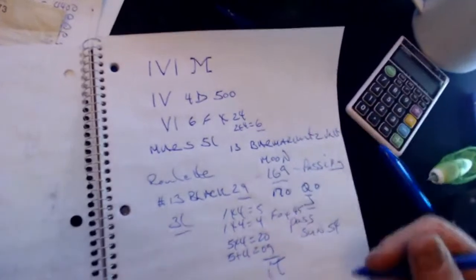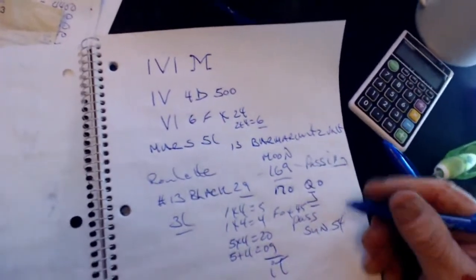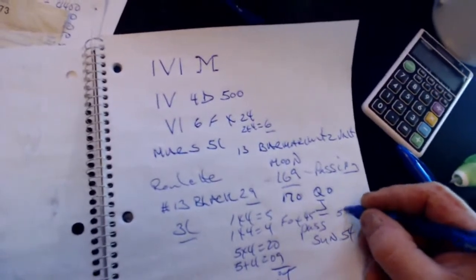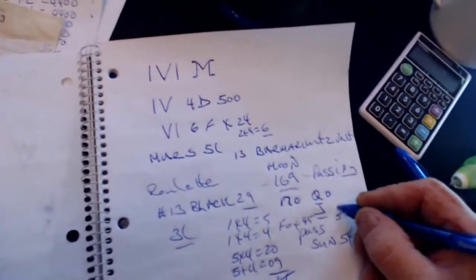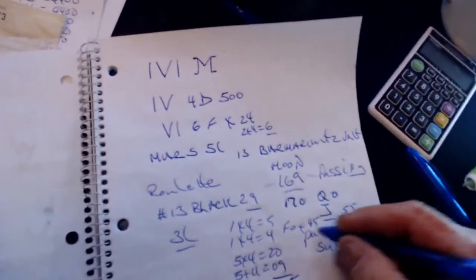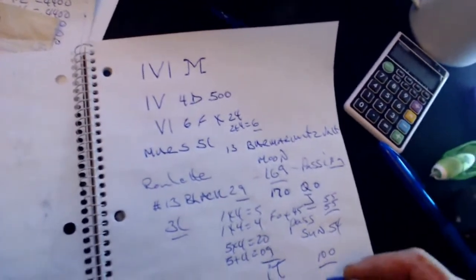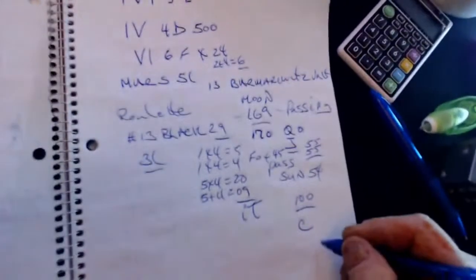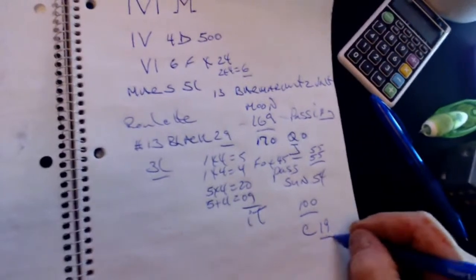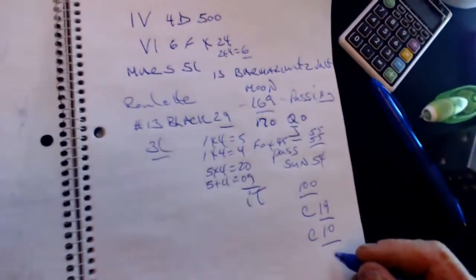To bring this to a 10-10 world, or 11, 10-10 is 11, right? You have 55 and 55, okay? But in this world, pass equals 55 and the total is 100, or C. But you can probably go C19 if you want. 1 plus 9 equals 10.